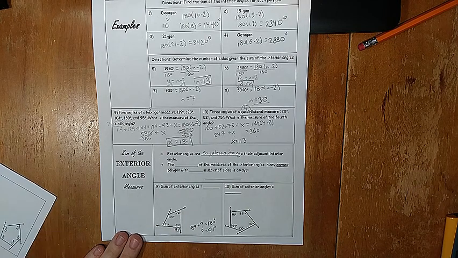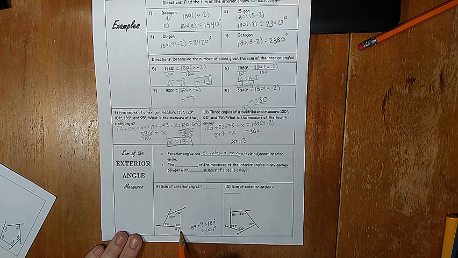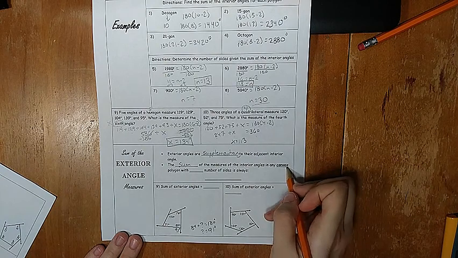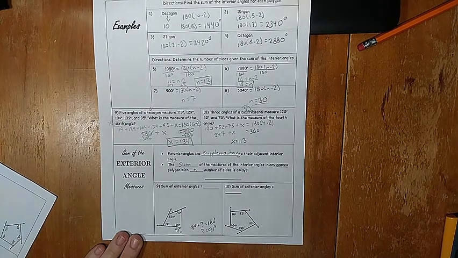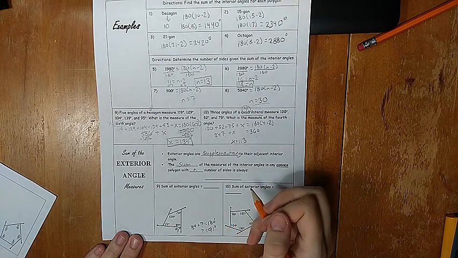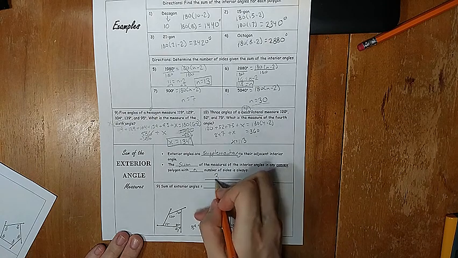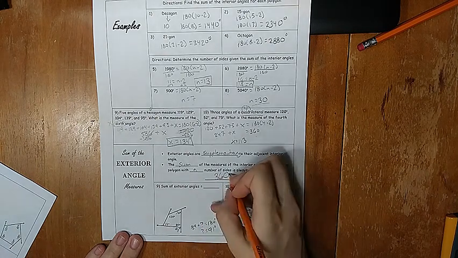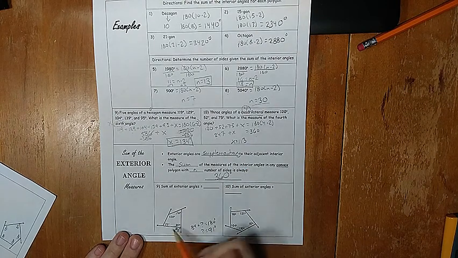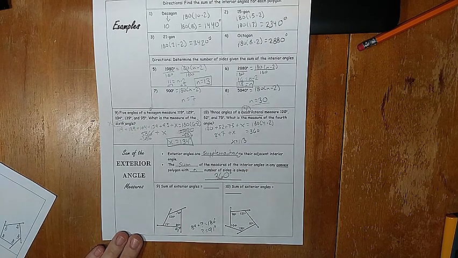Here's a cool, fun, interesting fact, though. Instead of having to find each of our angles and then find their adjacent supplementary angle that is exterior to the figure, the sum of the measures of the exterior angles in any convex polygon, again, it must be convex, with n number of sides is always, always, always, this is really important, always 360 degrees. Every time. Doesn't even matter. If you add all these together, it will equal 360 degrees.